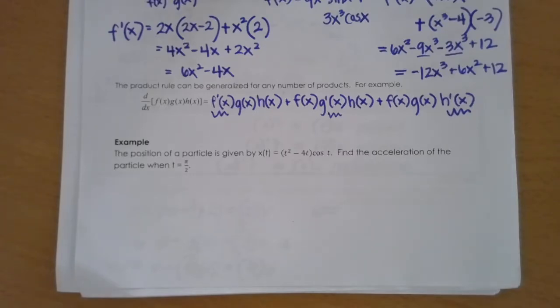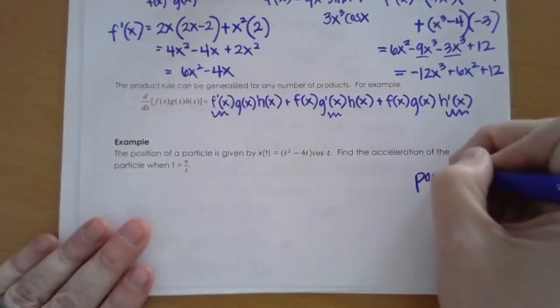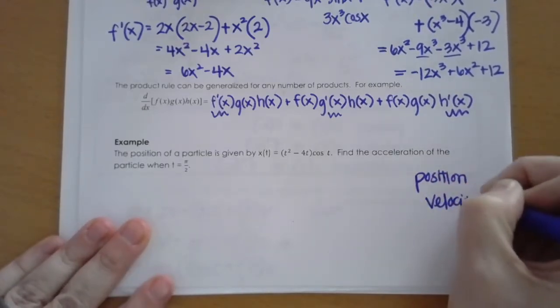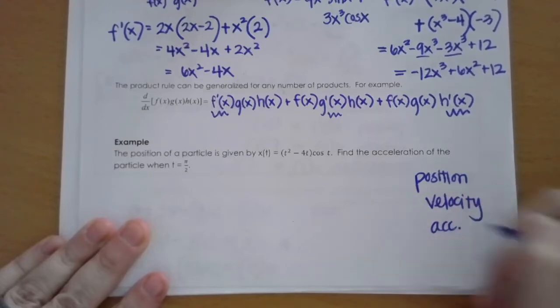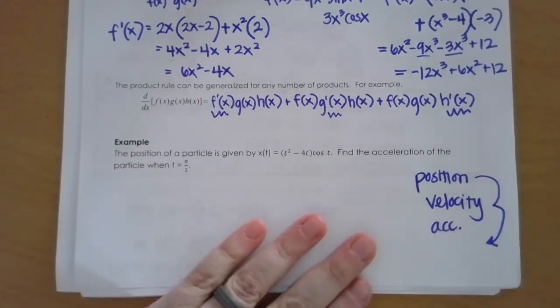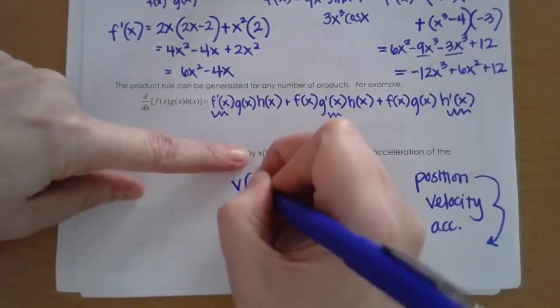One more example to do. The position of a particle is given by this function right here. Find the acceleration. So position, then comes velocity, then comes acceleration. So I'm about to have to take 2 derivatives to get down to acceleration. So first derivative is going to get me to the velocity.